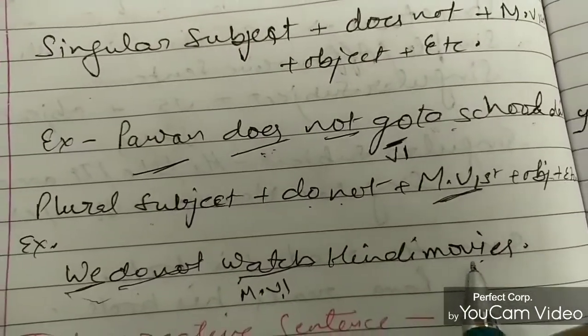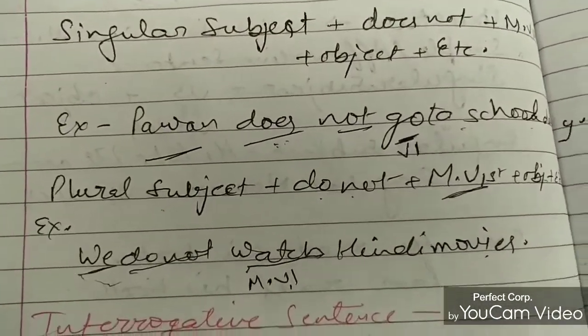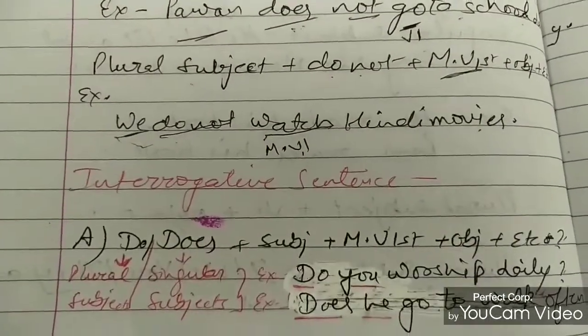Okay. Now let's see how we can make an interrogative sentence in present indefinite.